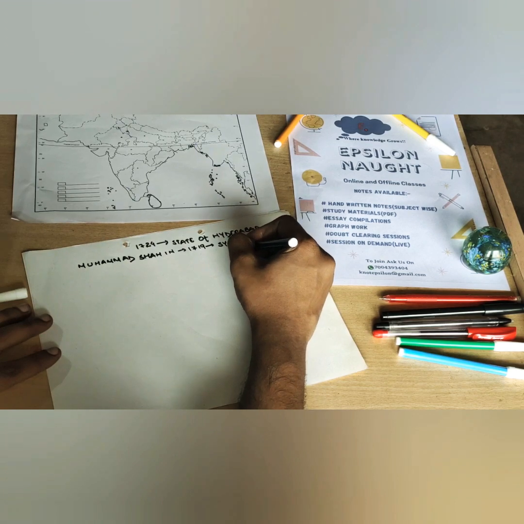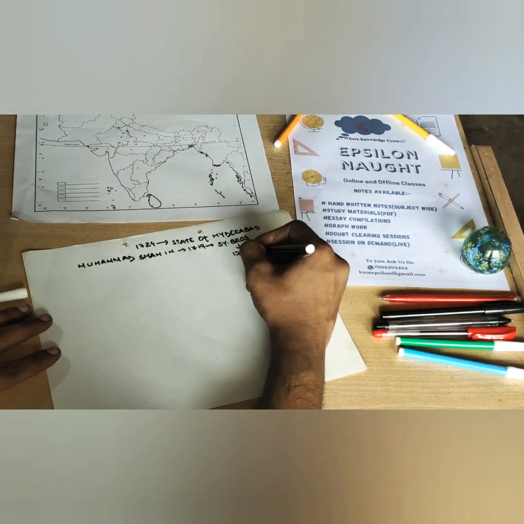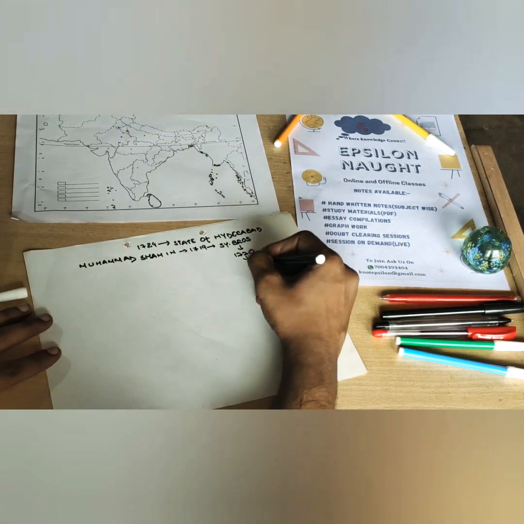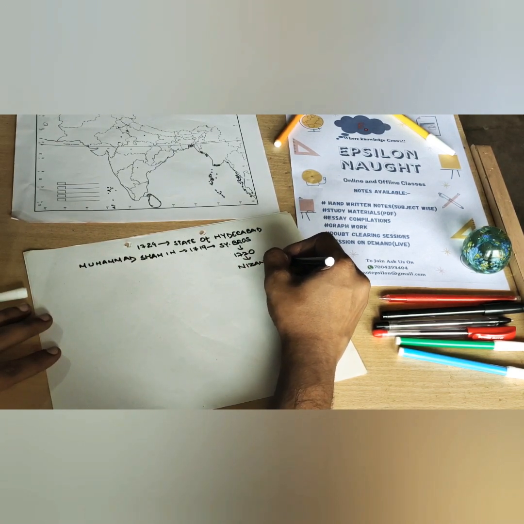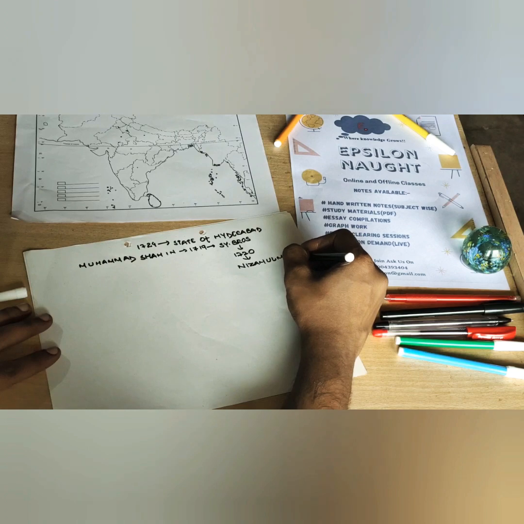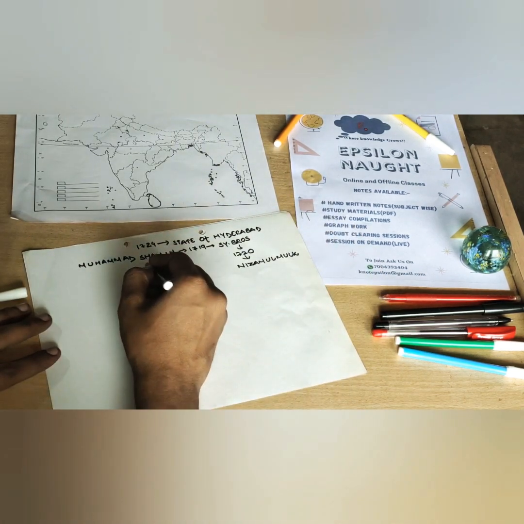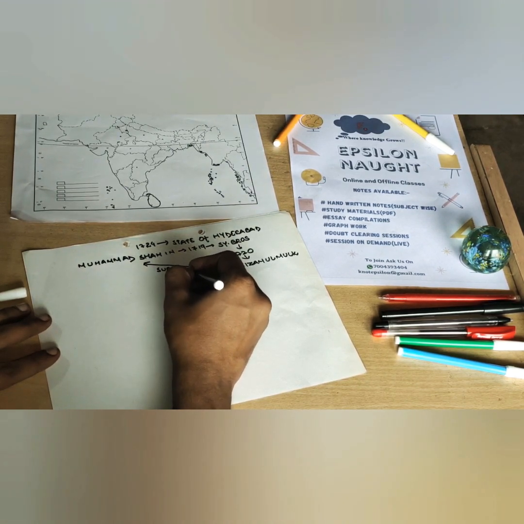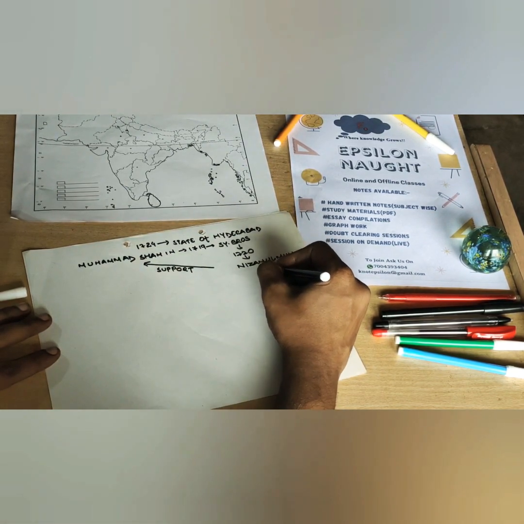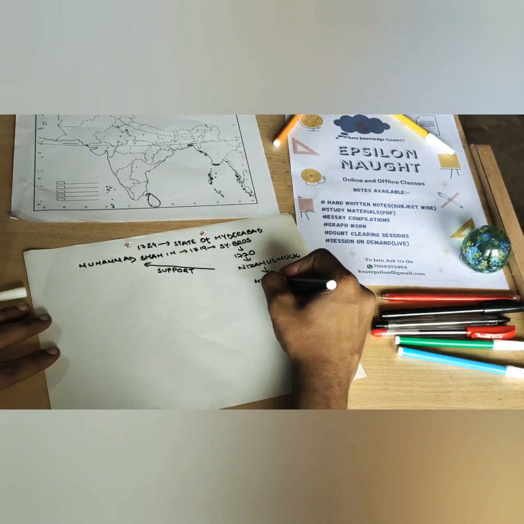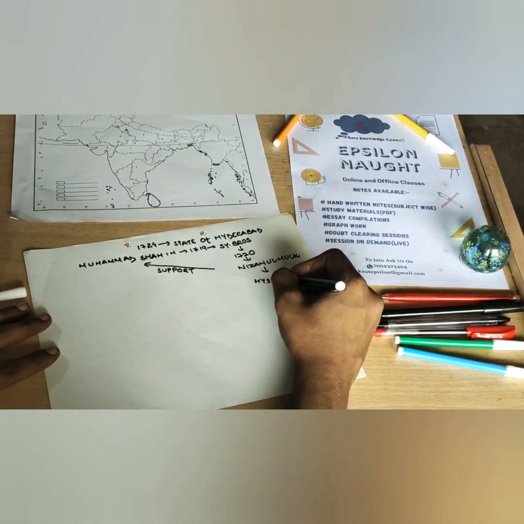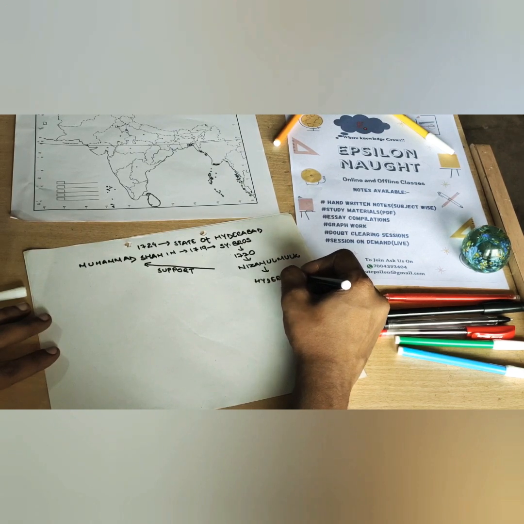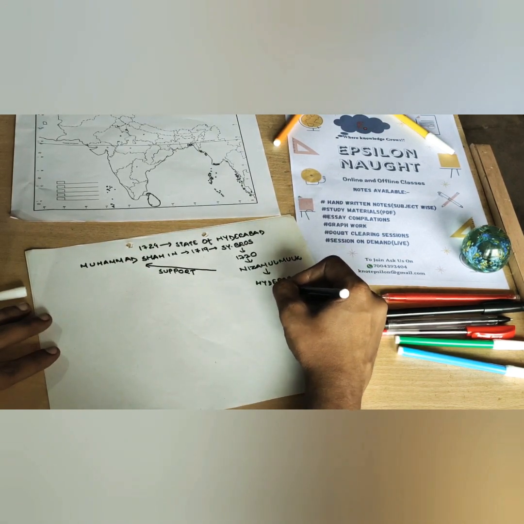and the Sayyid brothers were finally defeated in 1720 by Nizam-ul-Mulk, who supported Muhammad Shah and went ahead to carve out the state of Hyderabad in 1724.